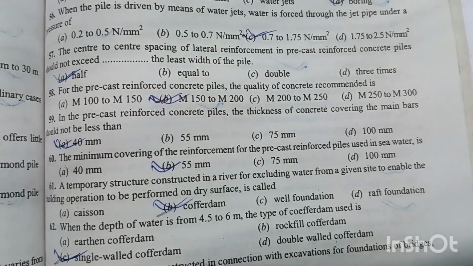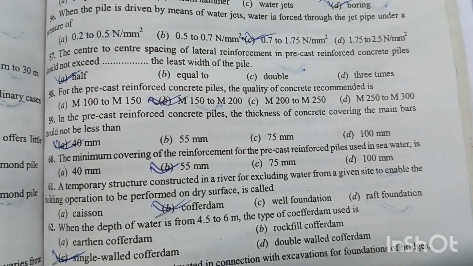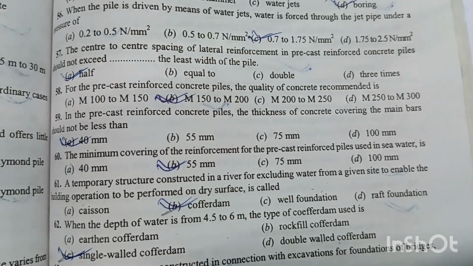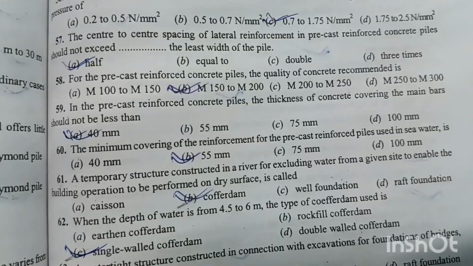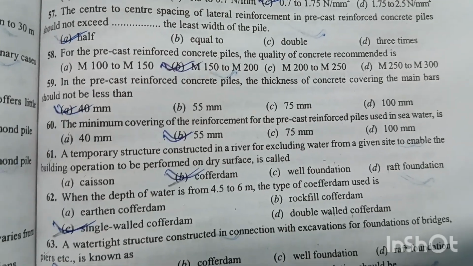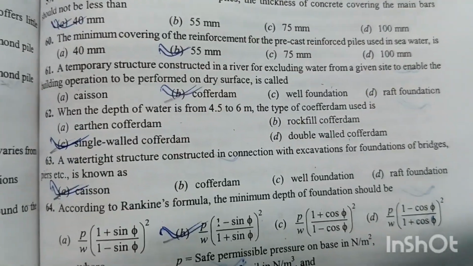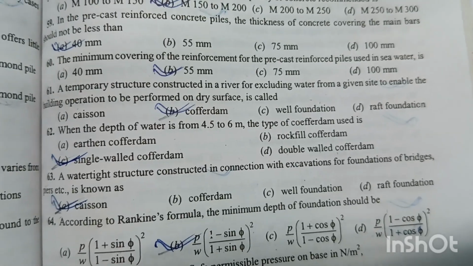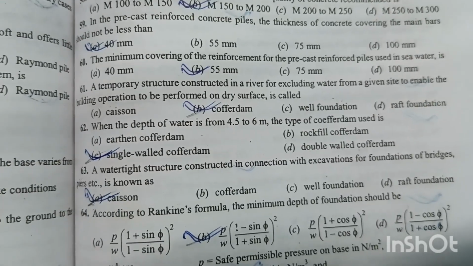Question number 61. A temporary structure constructed in a river for excluding water from a given site to enable the building operation to be performed on dry surface is called cofferdam. Option B is the right answer. Question number 62. When the depth of water is from 4.5 to 6 meter, the type of cofferdam used is single walled cofferdam. Option C is the right answer. Question number 63. A watertight structure constructed in connection with excavation for foundation of bridges, piers, etc. is known as caisson. Option A is the right answer.